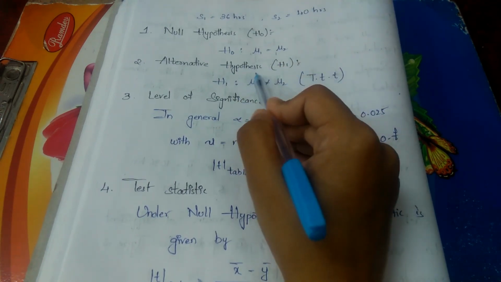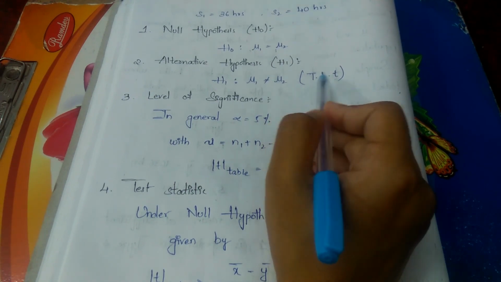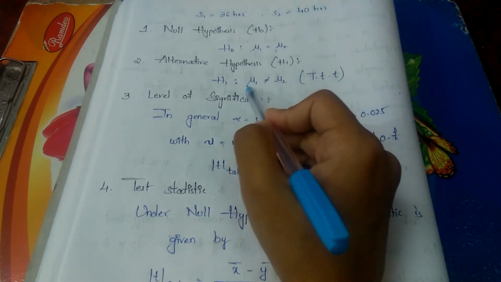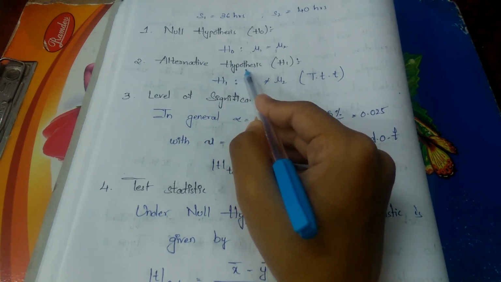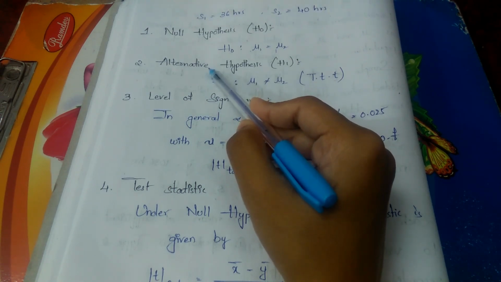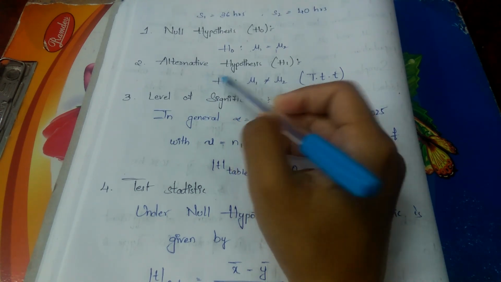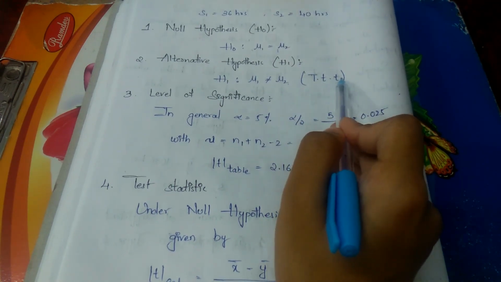In the alternative hypothesis, as I told you before, we are using the t distribution under the two-tail test condition, which means mu1 is not equal to mu2. The alternative hypothesis is complementary to the null hypothesis; in this we assume that there is a significant difference between mu1 and mu2, under the two-tail test condition.